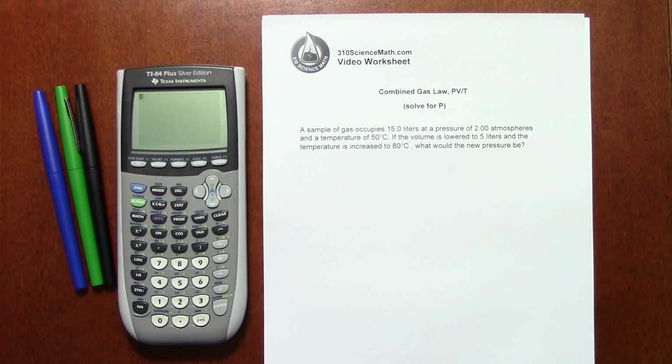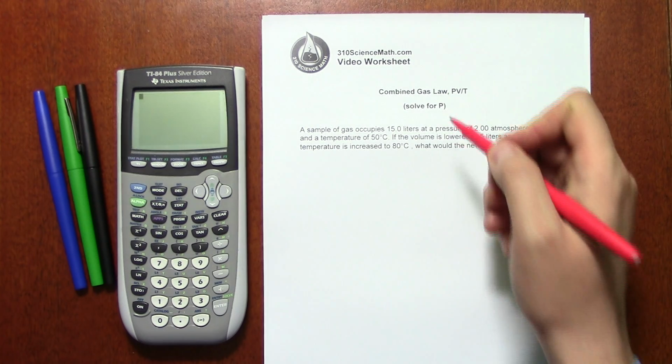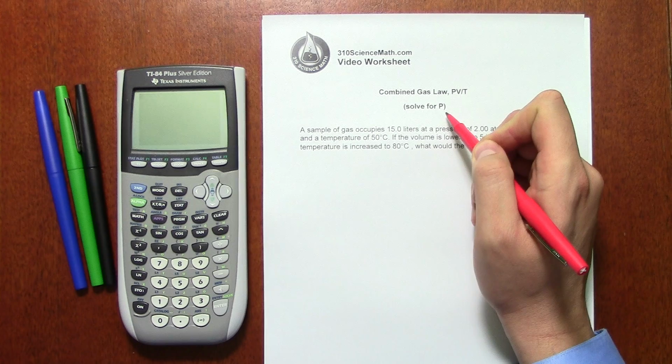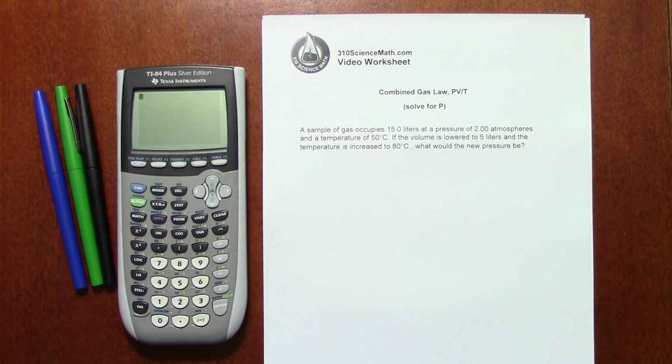Okay, time to show you a combined gas law problem that involves pressure. Actually, it involves all three variables, pressure, volume, and temperature, but as you can see here, I'm really focusing on a problem that solves for pressure to show you what that looks like. All right, so let's read the problem together and we'll figure it out.